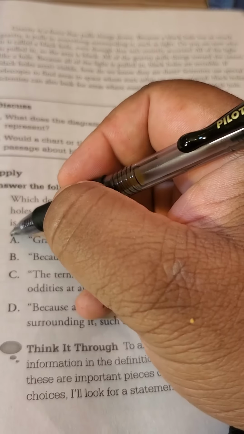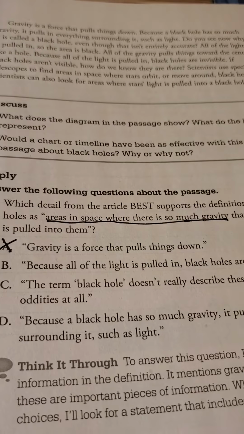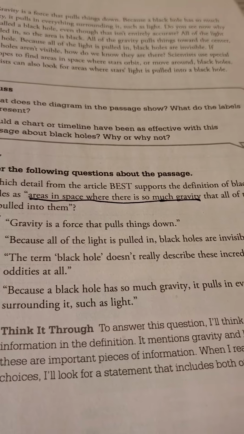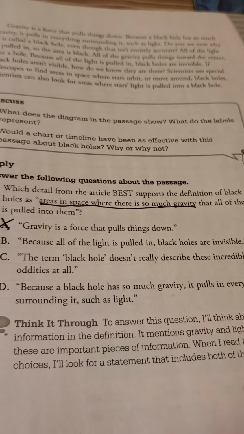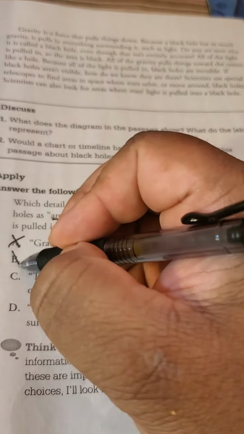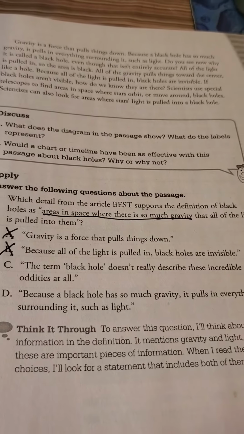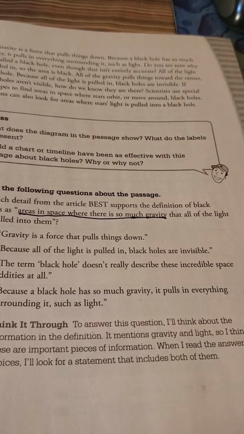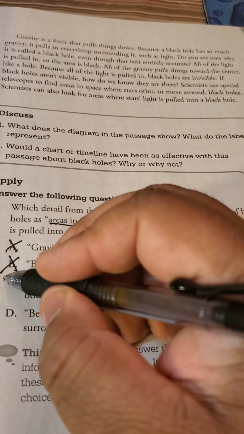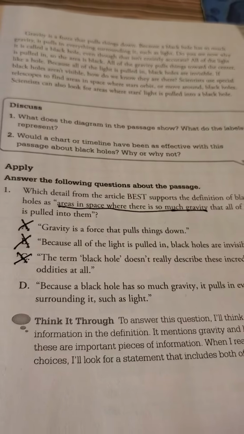So I'm going to cross that out. B: because all the light is pulled in, black holes are invisible. Once again, this doesn't support this idea, so I'm going to cross this out. C: the term black hole doesn't really describe these incredible space oddities at all. That doesn't seem to fit either, so I'm really left with D, but let's make sure D is correct.